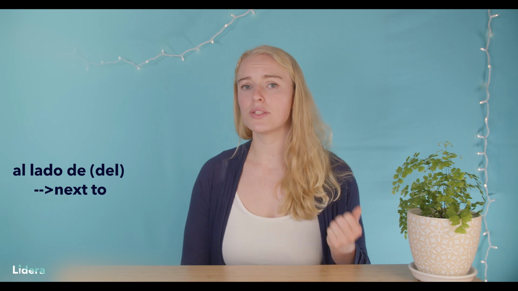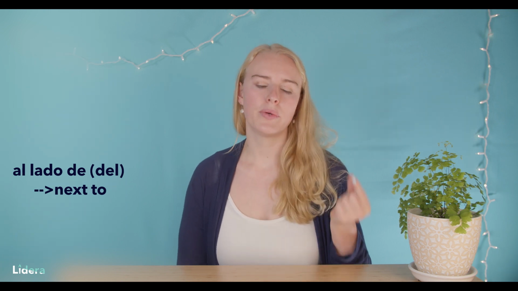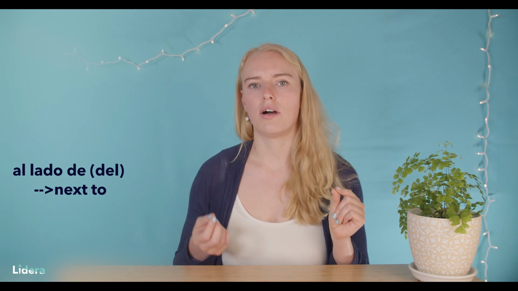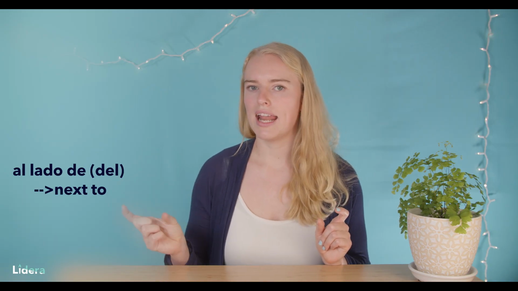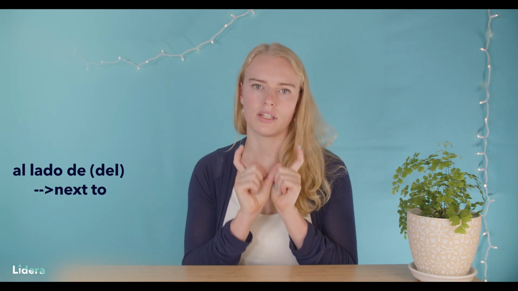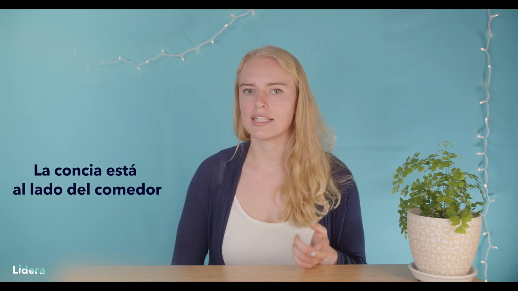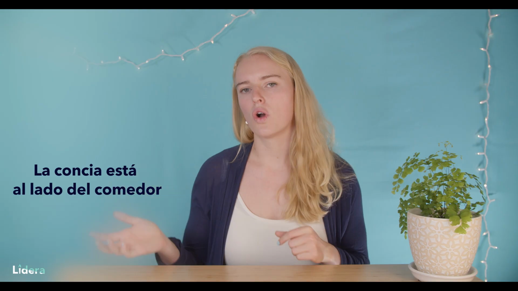So our next word is al lado de, which means next to. And this one can get a little tricky because when we have de next to our masculine singular article el, they actually combine into one little word del. So for example, if we had the kitchen is next to the dining room, we would say la cocina está al lado del comedor, right? Instead of de el comedor, we combine those two into del comedor.